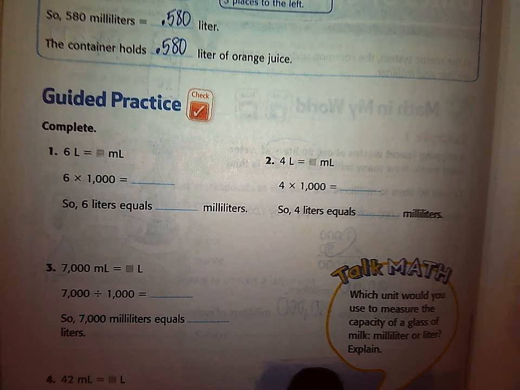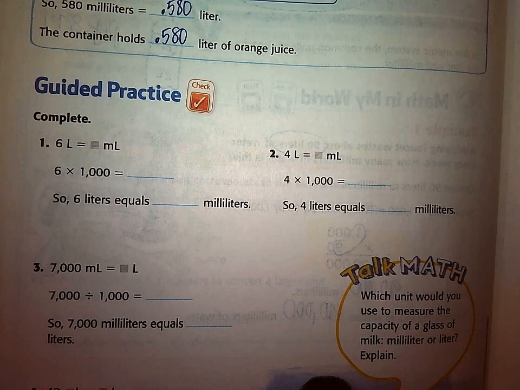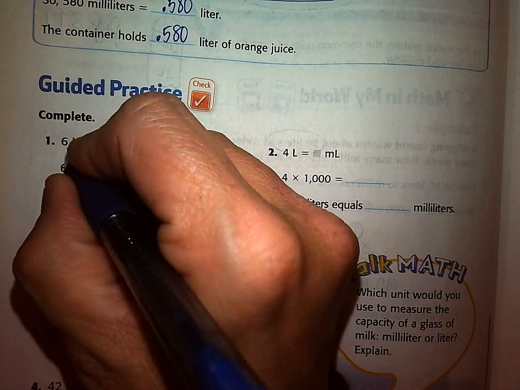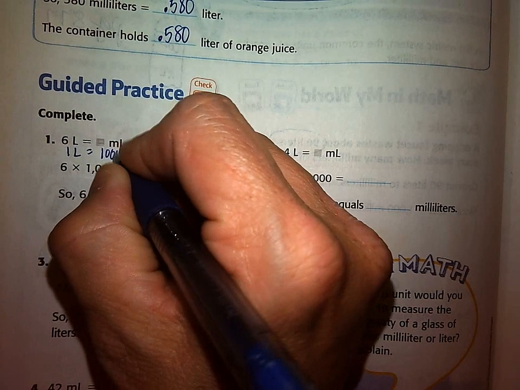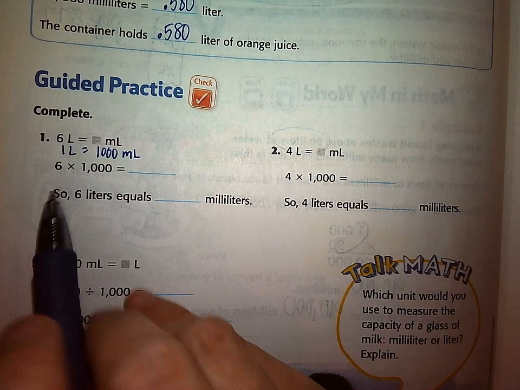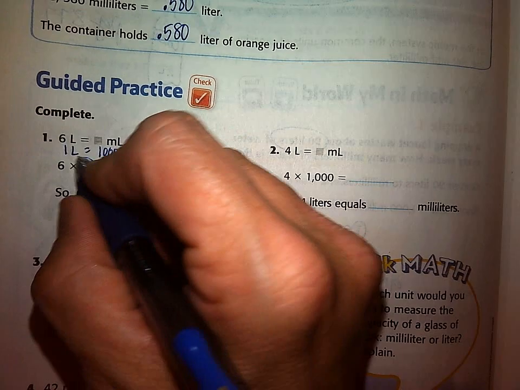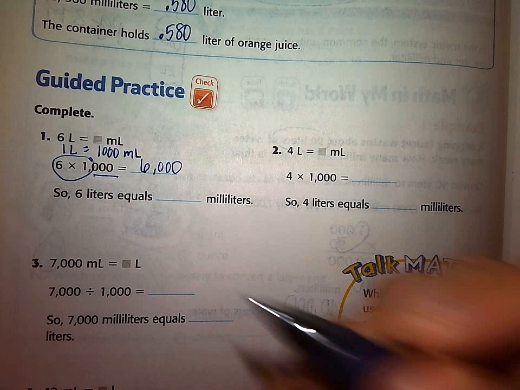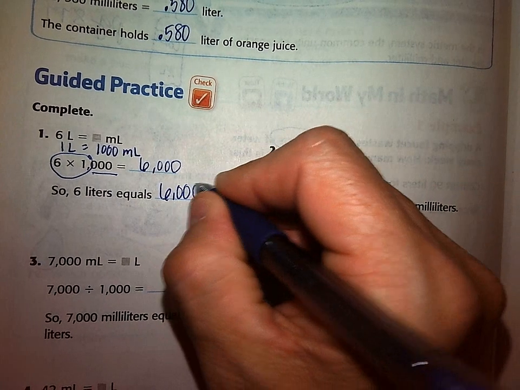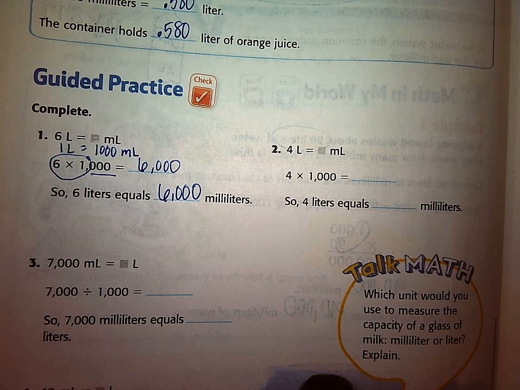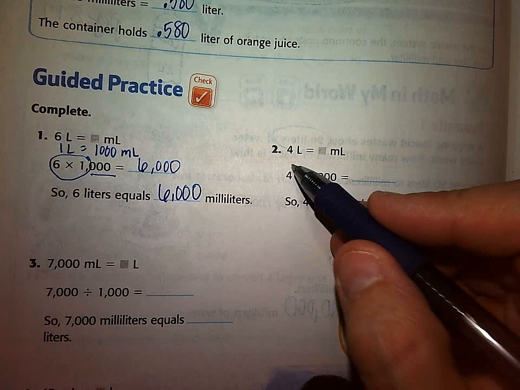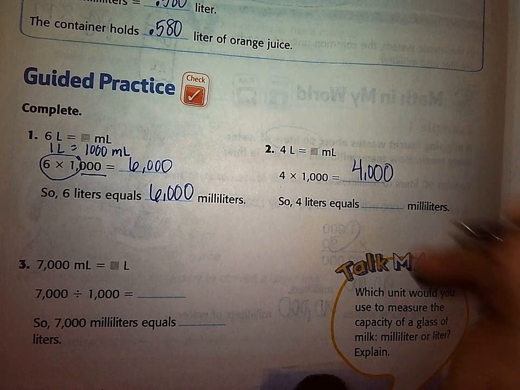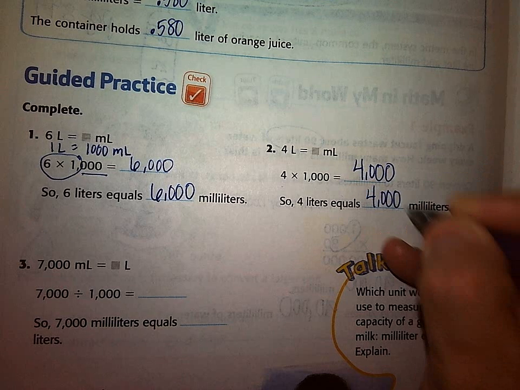Guided practice. Be sure to pause if I'm going too fast. 6 liters equals how many milliliters? Well, 1 liter equals 1,000 milliliters, so I'm going to multiply 6 times 1,000. I do 6 times 1 is 6, and I add 3 zeros. 6 liters equals 6,000 milliliters. Same thing on number 2. 4 liters equals how many milliliters? I'm going to do 4 times 1,000. That equals 4,000 milliliters.